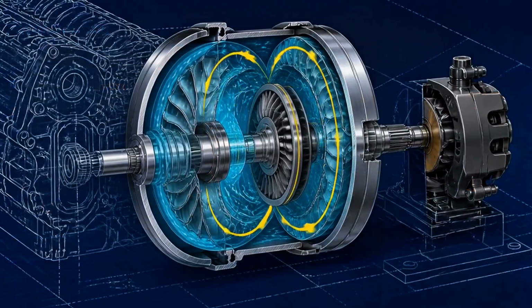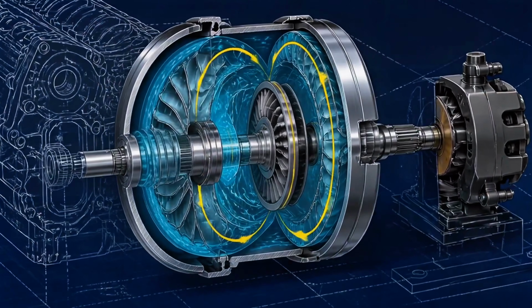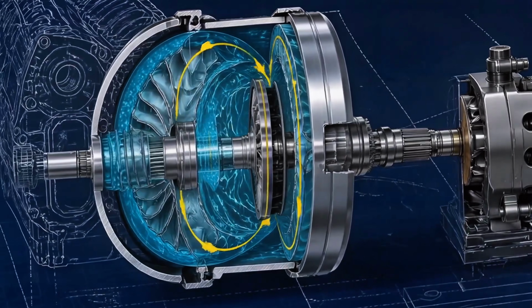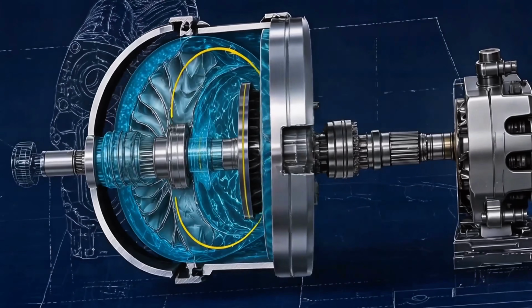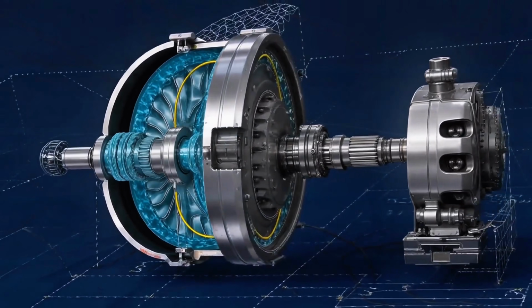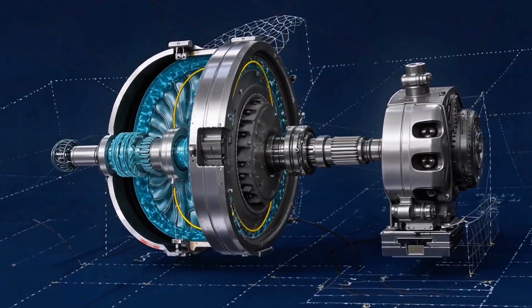This is why an automatic car can remain in drive while stopped. The engine continues turning the impeller, but with the brakes holding the car still, the turbine can rotate much more slowly or remain nearly stationary. The fluid slips between the two sides, allowing the engine to keep running without stalling.